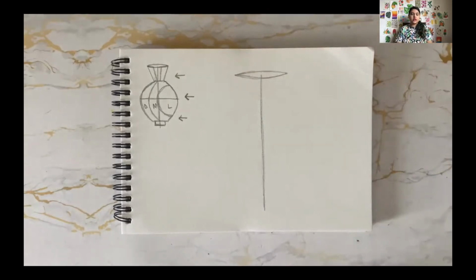Perfect. So this is going to be your first step. Go ahead and do it. I'm just going to wait here for a second while all of you go ahead and perfect this step out. Excellent job, everybody. Doing amazing. Perfect. Great. Good job, everybody. Excellent.